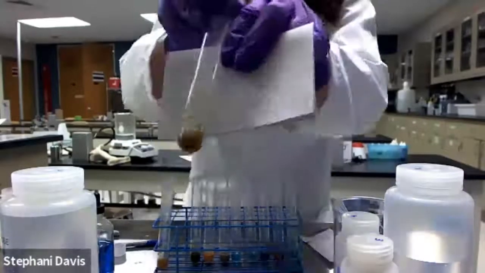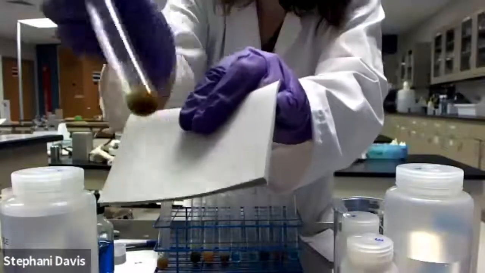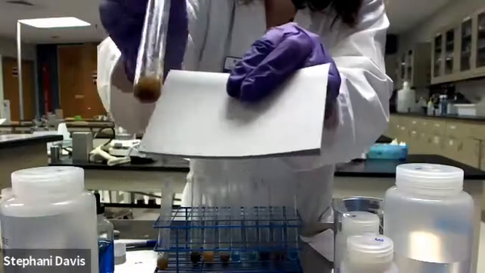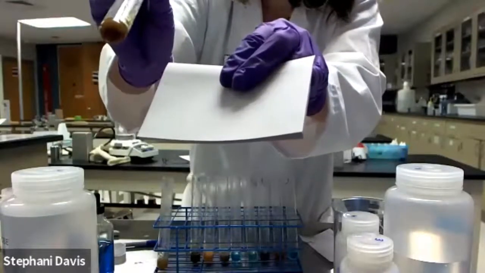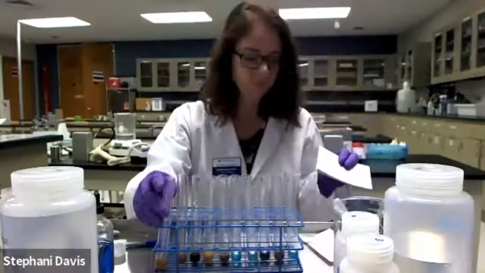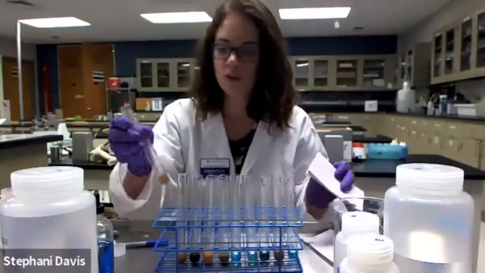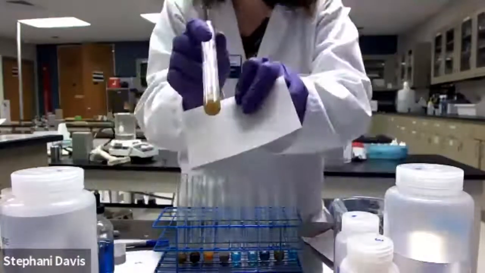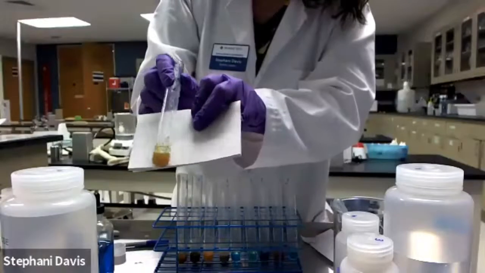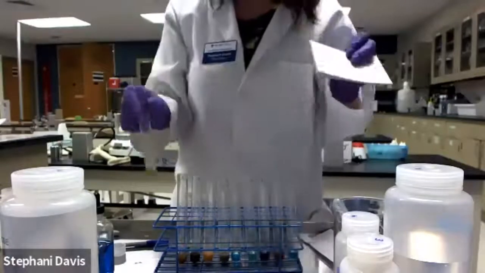A bit difficult to see, but the bottom of that actually looks very orange. Then we have potato. That's actually looking orange also.